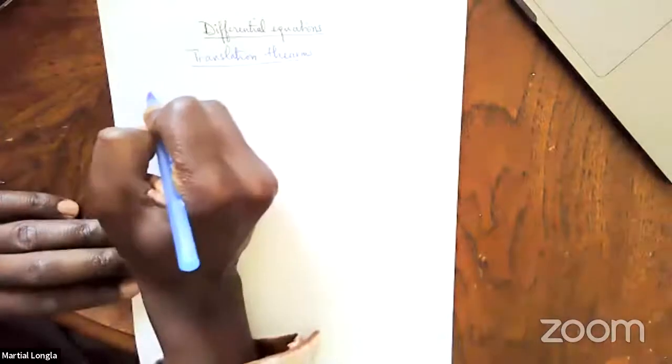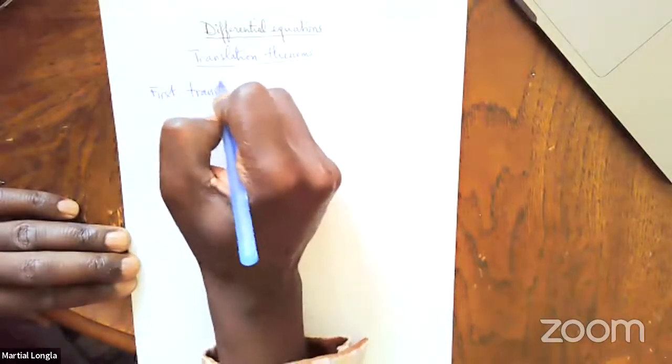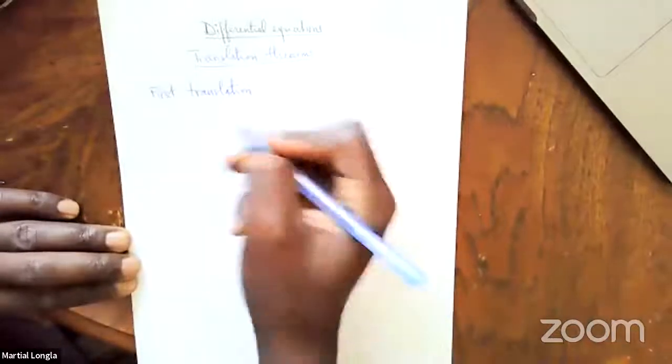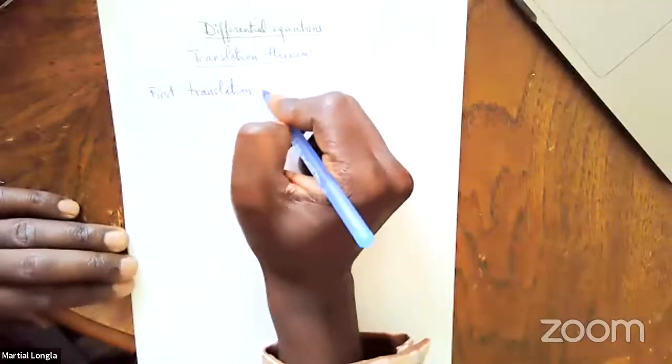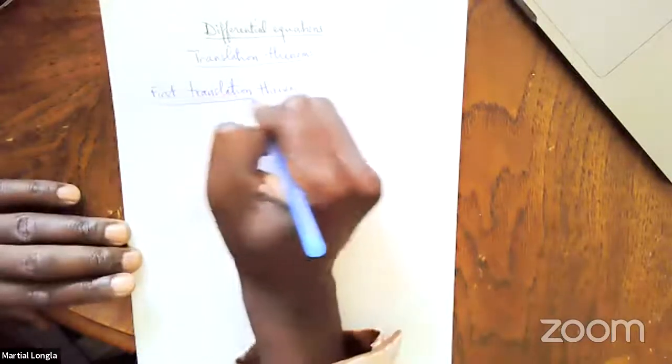Yes, thank you. So we start with what we call the first translation theorem. And this has to do with the Laplace transform of a function that is multiplied by the exponential. First translation theorem.